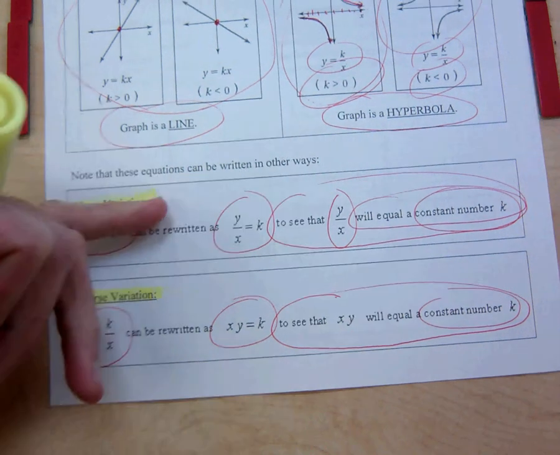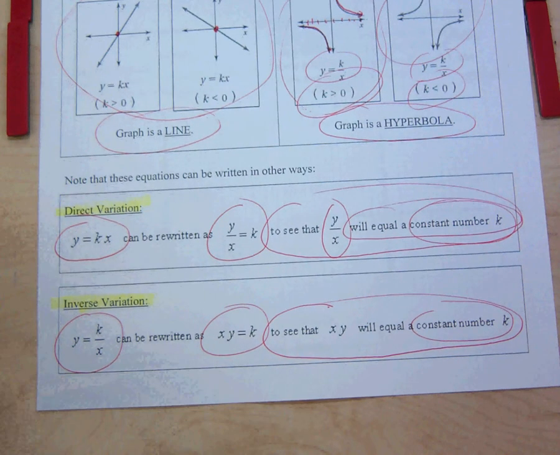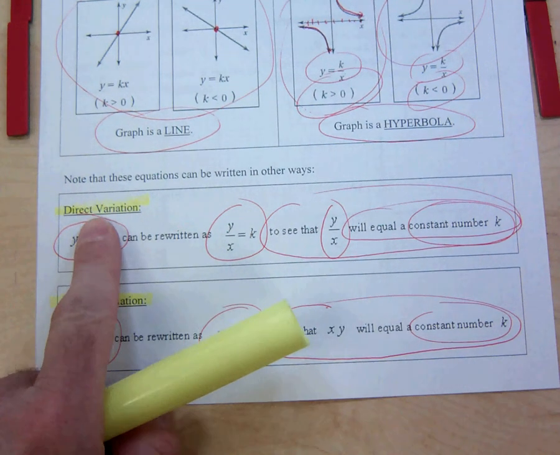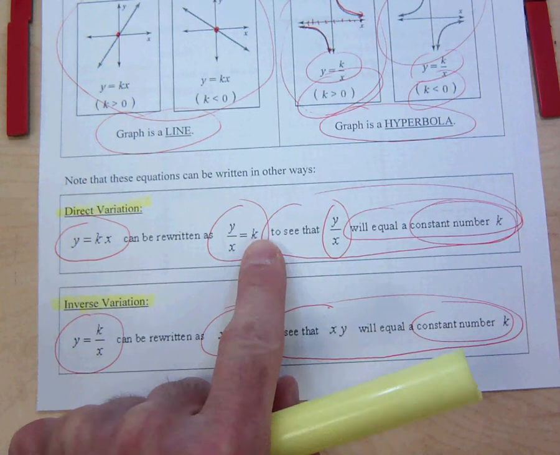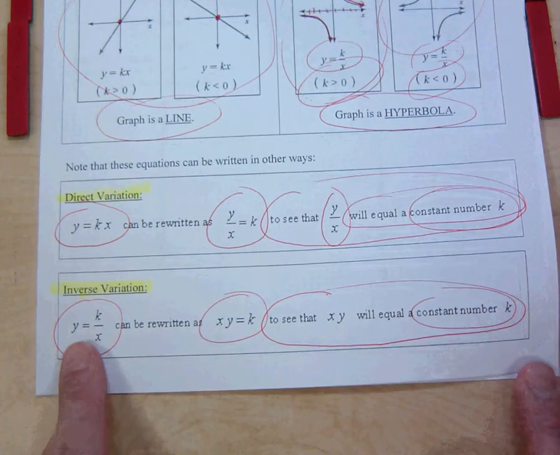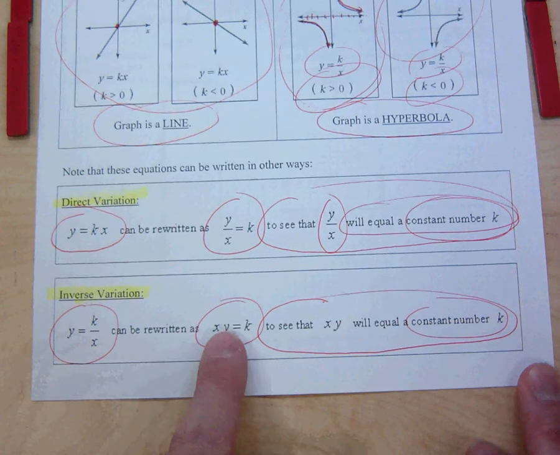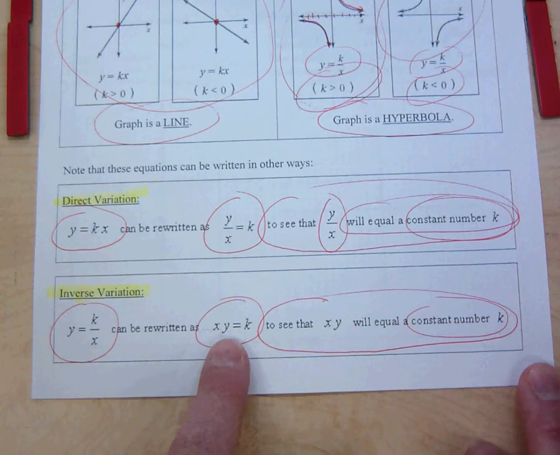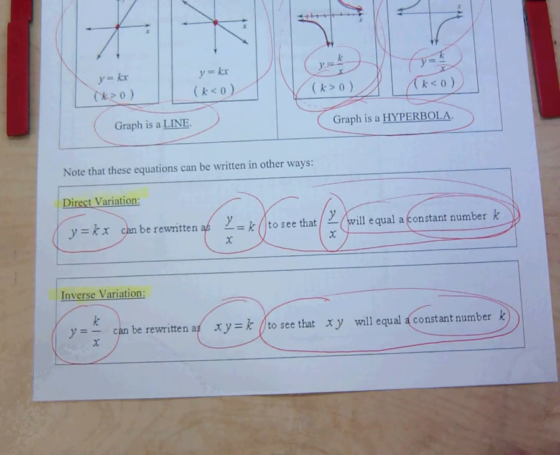It's going to be very easy to mix these up if you start playing around with them. So just remember this. y equals kx is direct variation. And you can rewrite that so when you divide the two variables, you always get the same constant. Those are both situations of direct variation. Again, if you have y equals a constant k divided by your variable x, and you rewrite that by multiplying both sides by x, in other words, when you multiply your x and your y, and you always get the same constant number k, that's also going to be inverse variation. Do you understand? So you cannot mix these up. It's going to be very easy to do if you're not careful.